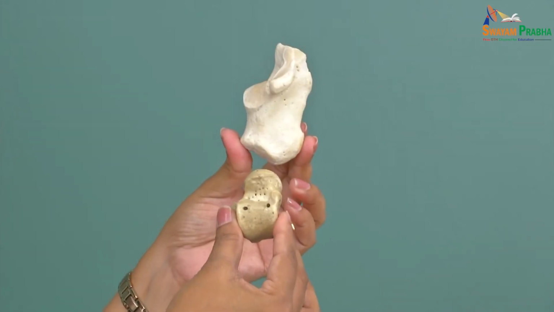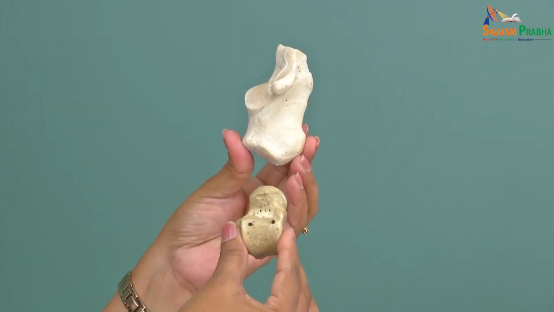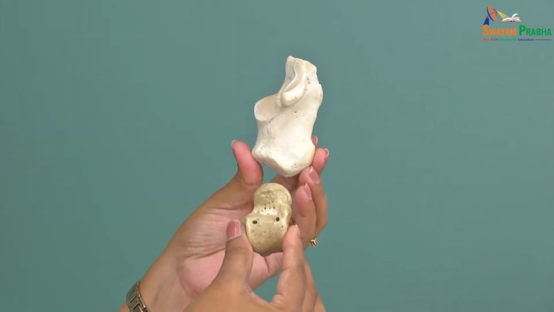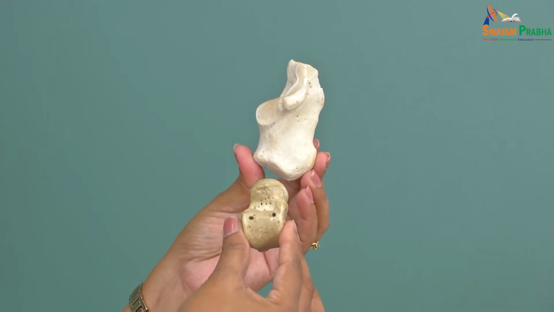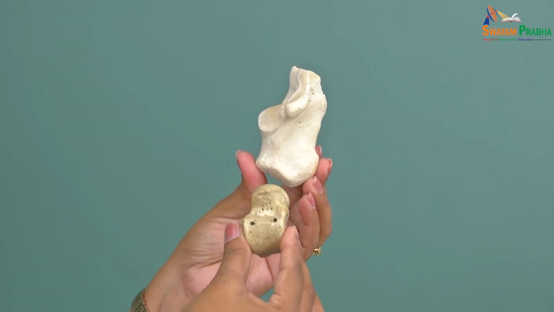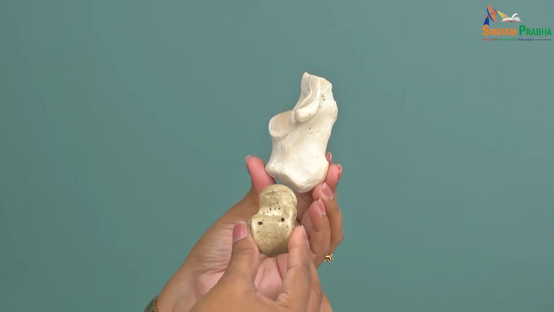These are short bones, the calcaneus and the talus in the foot. They have no medullary cavity and no shaft. They are cube-shaped bones with 6 surfaces.